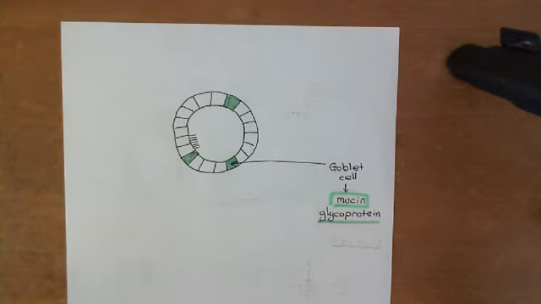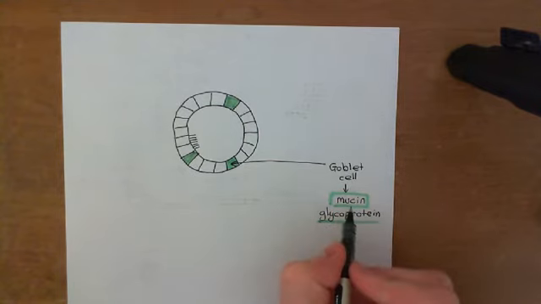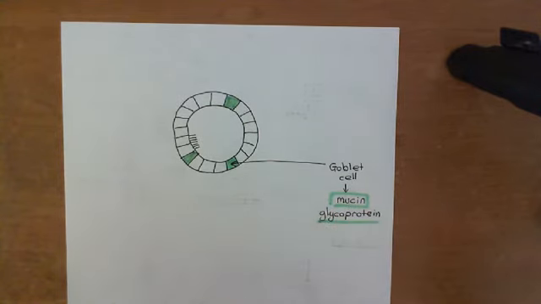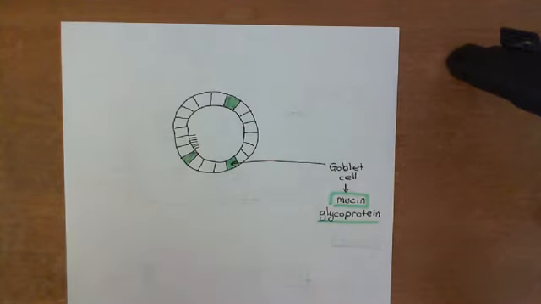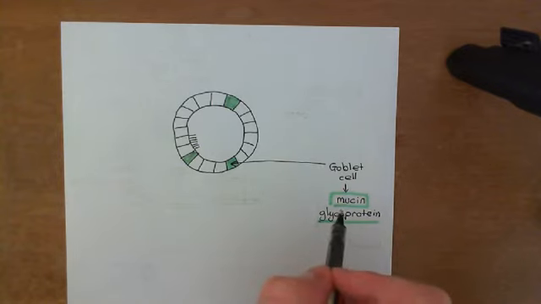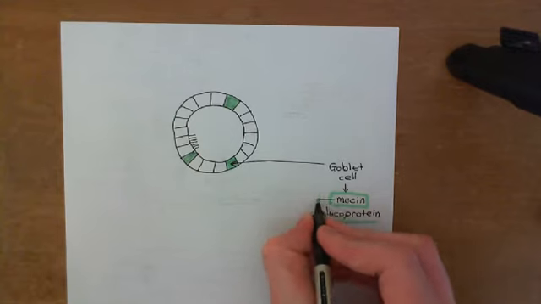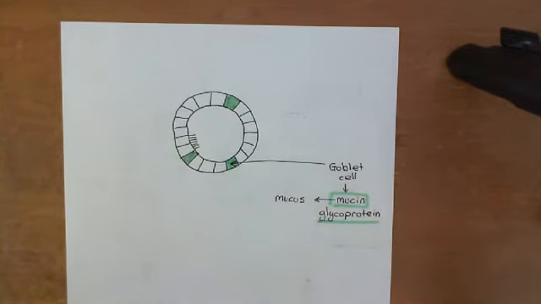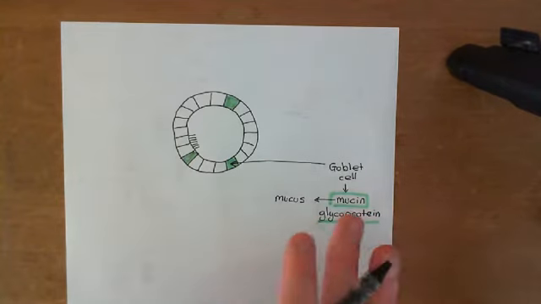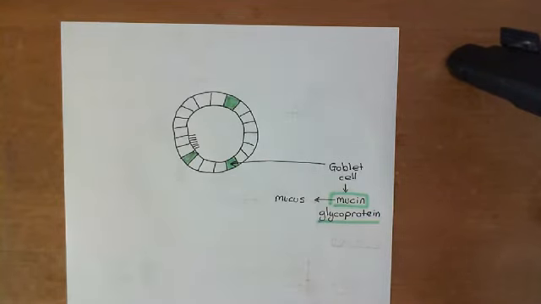Now, what makes mucus sticky and gooey? It's the presence of the mucin within the solution. So mucus basically starts off as just salty water. It starts off as water with salt in, and then you stick mucin into it, and that turns it into mucus. So mucin is the active ingredient, basically, in mucus. We will come back to this in a bit when we want to discuss the mucus escalator.